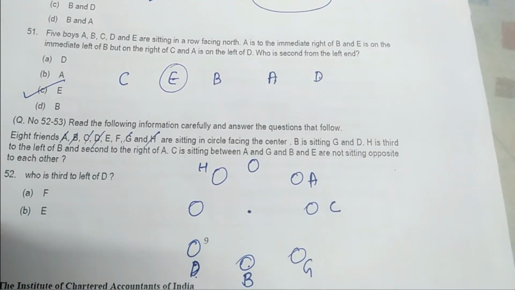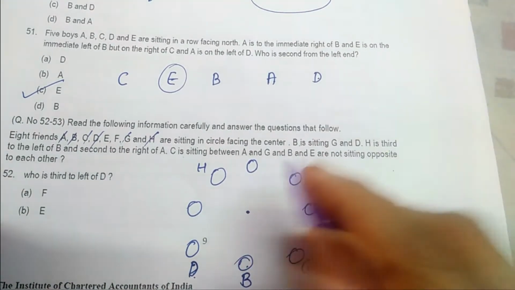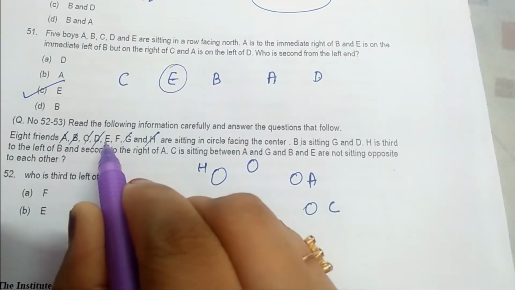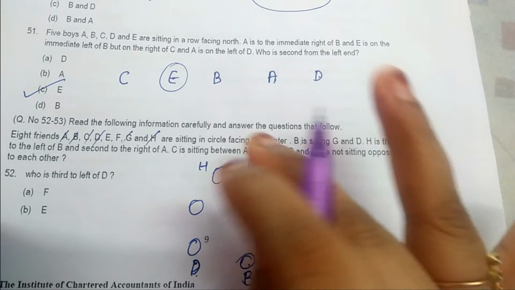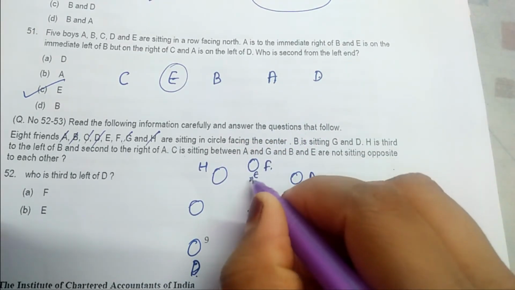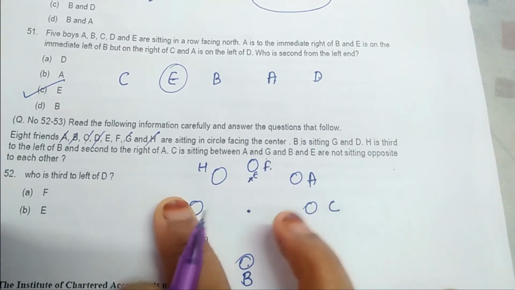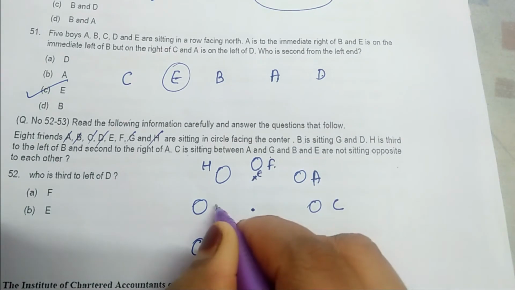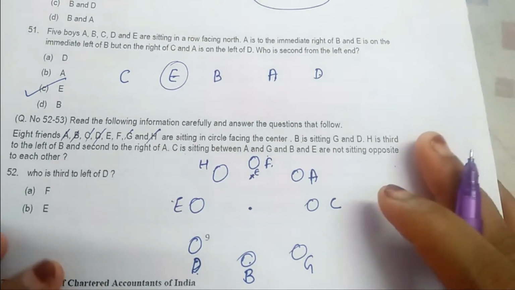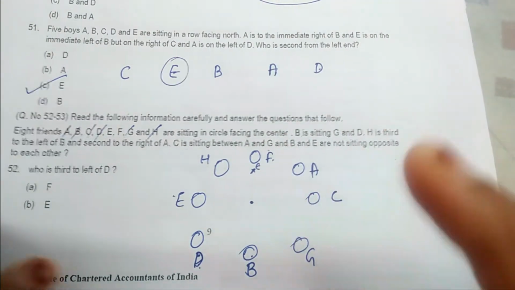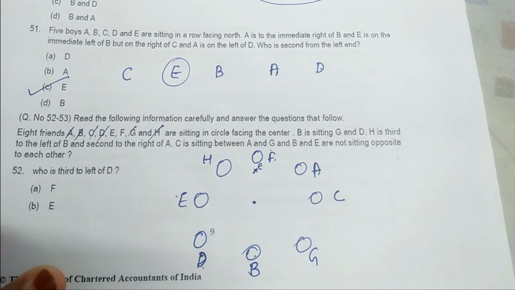One more condition is given: exactly opposite to B, E is not sitting. It means it can be E or F, right? So F is sitting here, because it's given strictly that E is not sitting here. It means the leftover in the circle will be E. So this is the circular arrangement which is already made. Now let's go on to the 52nd problem.